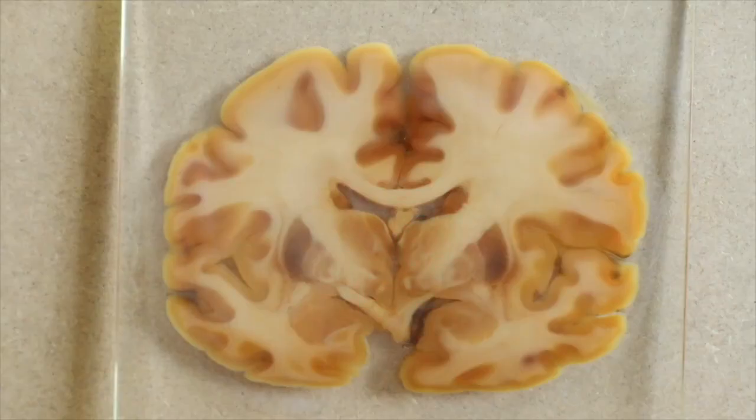In this coronal section, you can observe the parts of the diencephalon clearly. Here is the thalamus, this bulge here. Very interestingly, you can see the anterior nucleus of the thalamus here. This bulge is the anterior nucleus of the thalamus. This area is the hypothalamus. See here, this is the optic tract. So this is the hypothalamus.